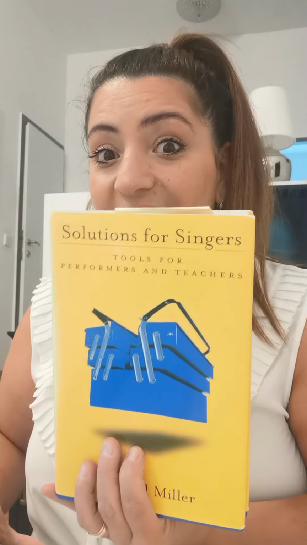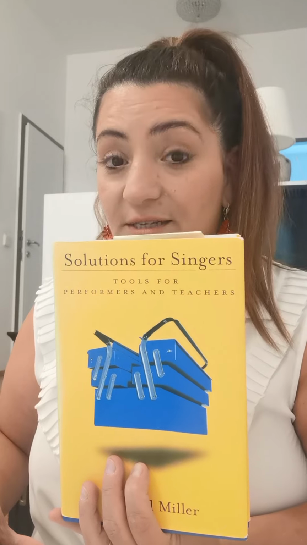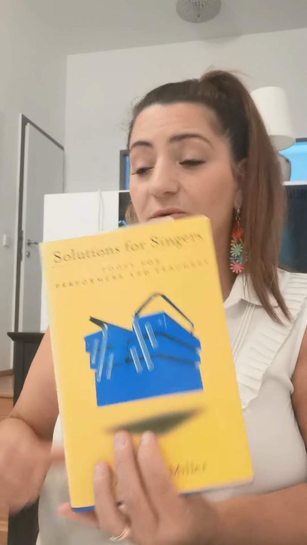Okay, what else is he talking about? Increasing energy but not volume. Pressed phonation. Abdominal wall muscle contact. That's what I just told you. So he's talking about really important things. And hey, vocal teachers, get this book. It's so important. It's such a foundation for you.